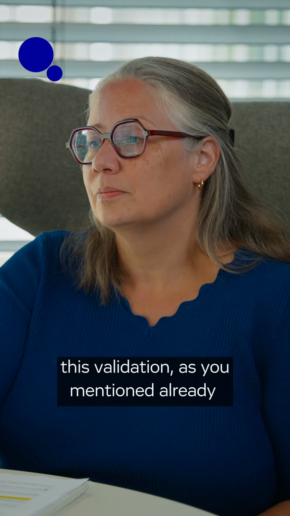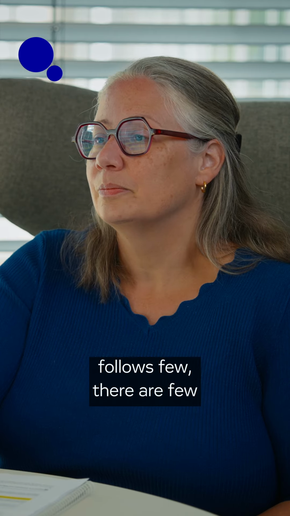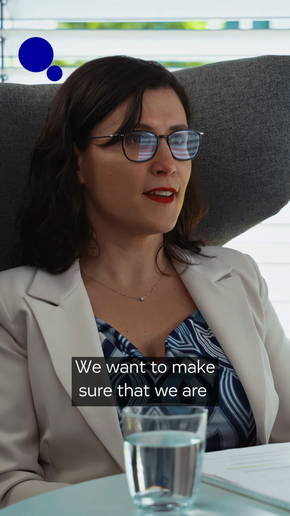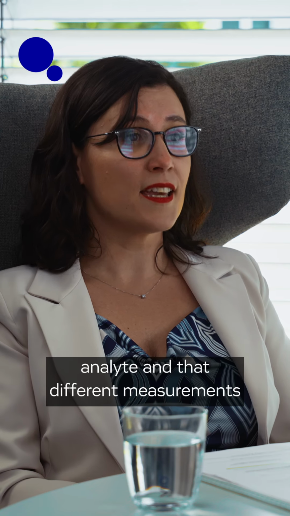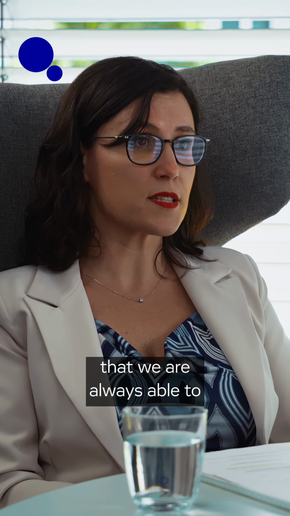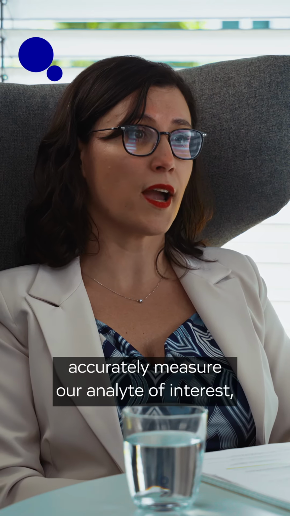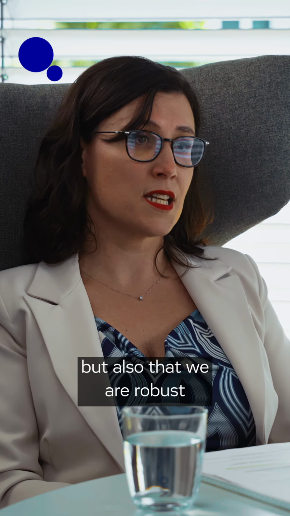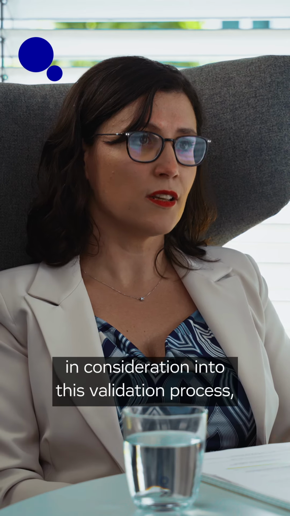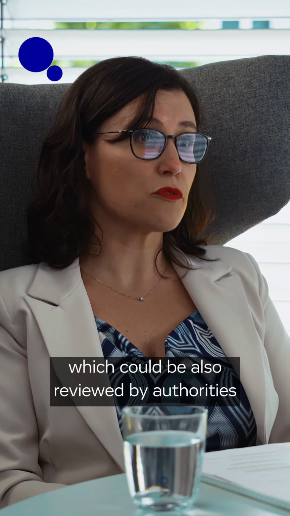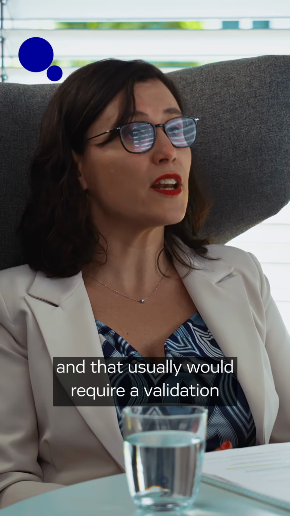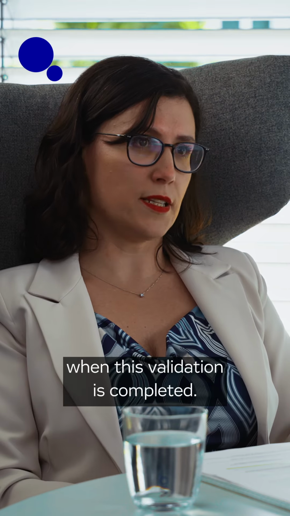And this validation, as you mentioned already, follows a few parameters that we have to follow, such as precision and accuracy. We want to make sure that we are always measuring the same amount of the analyte and that different measurements do not disagree with each other, they're not scattered, but that we are always able to accurately measure our analyte of interest, but also that we are robust and that the reagents are stable. So there are several parameters to take into consideration in this validation process, which could also be reviewed by authorities, and that usually would require a validation report that we generate when this validation is completed.